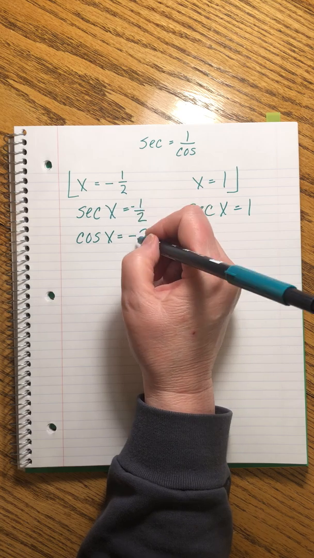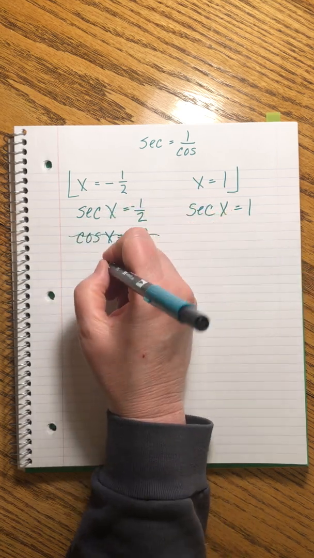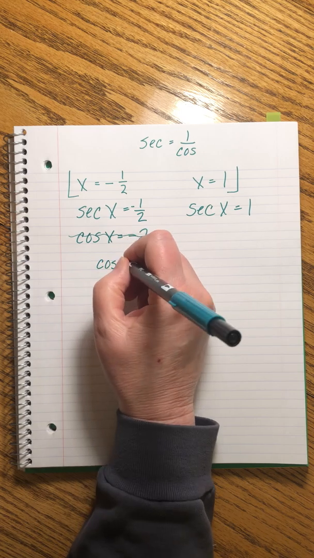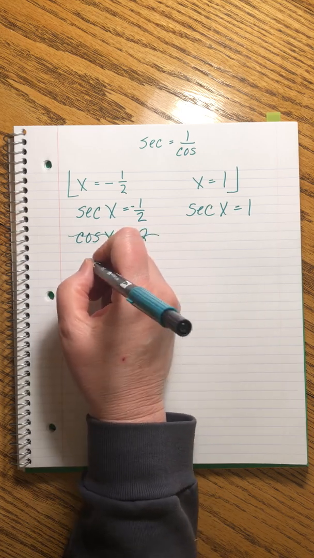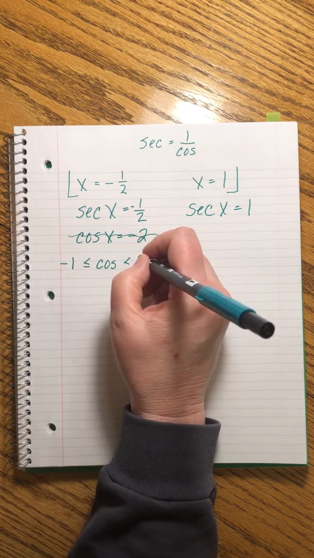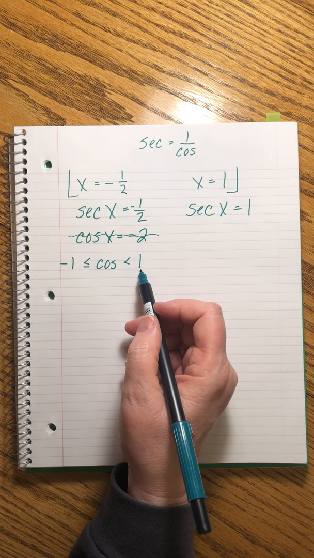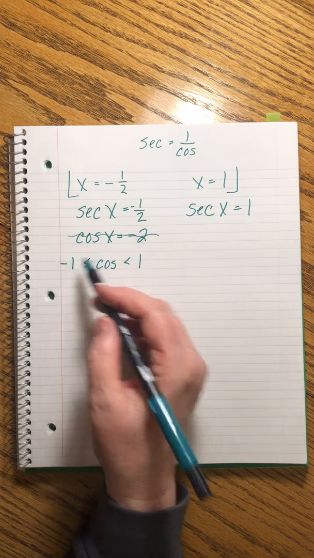We flip it, and we know that's not going to work because cosine is always between 1 and -1. And this is -2, and it never works.